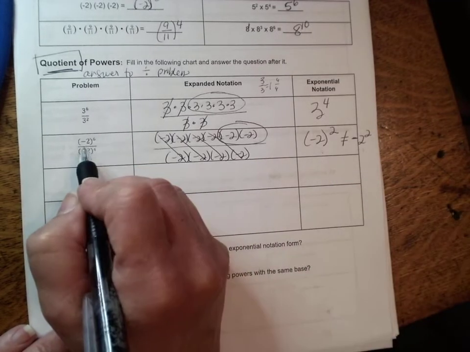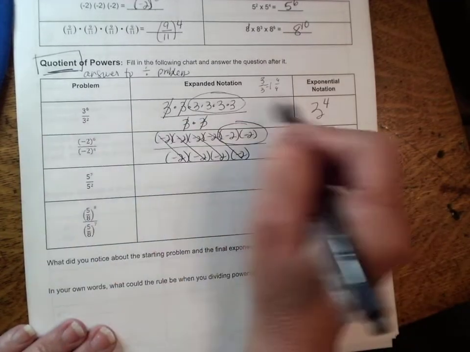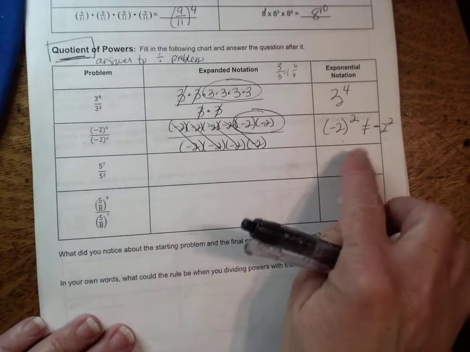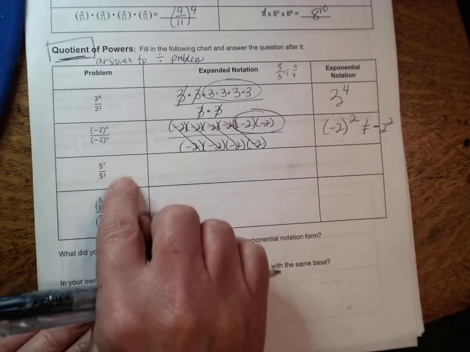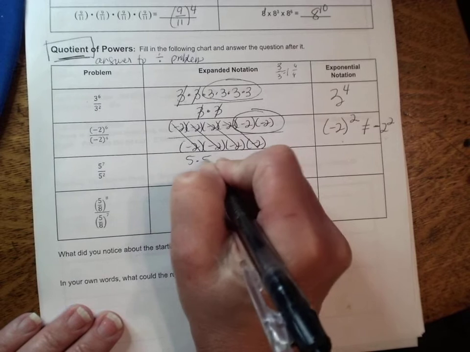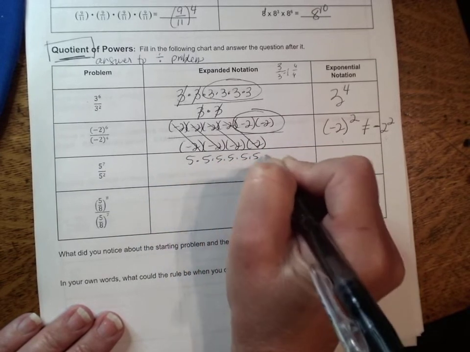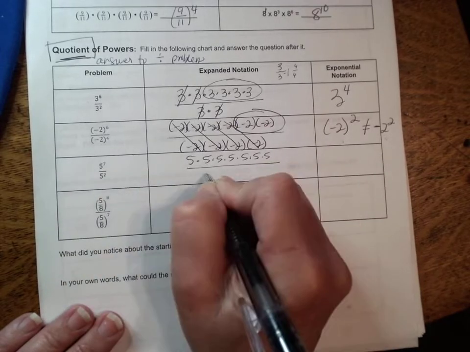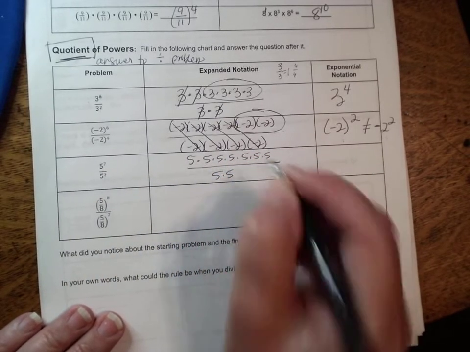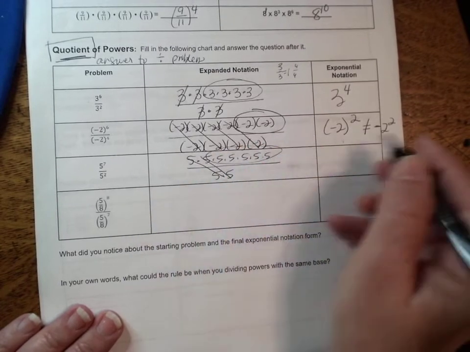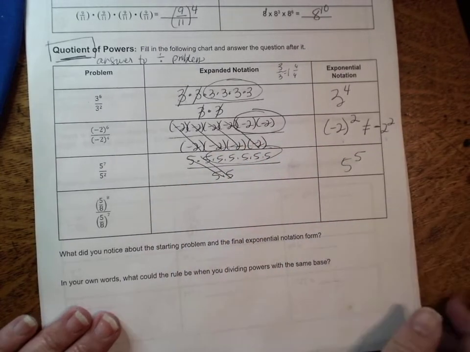Are you guys noticing anything from here to here? Look at your exponents and see if you notice something. If you do, feel free to jump right to the answer. Otherwise, you're going to have a painstaking write-out. 1, 2, 3, 4, 5, 6, 7 on top and 2 on the bottom. 2 of them cancel, and I'm left with 5 to the 5th.